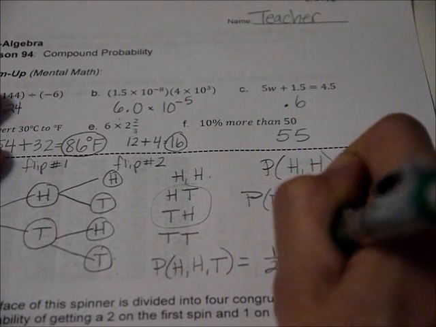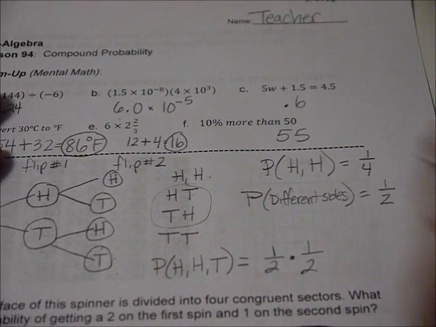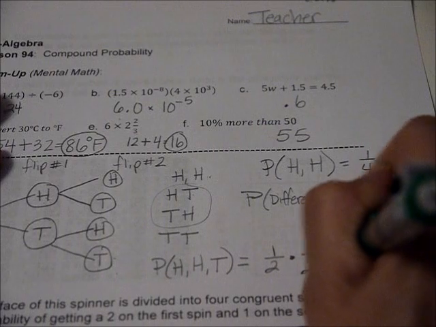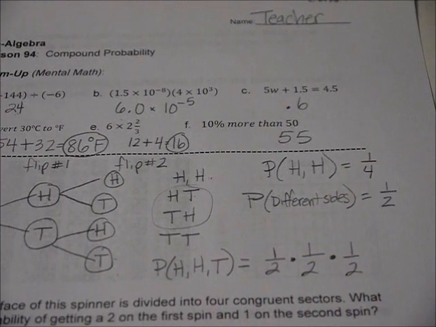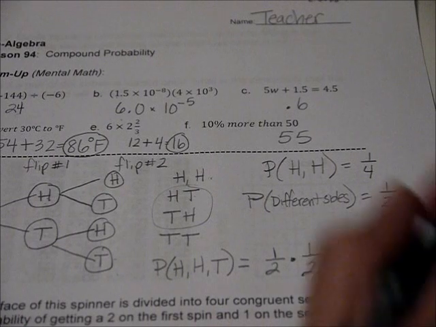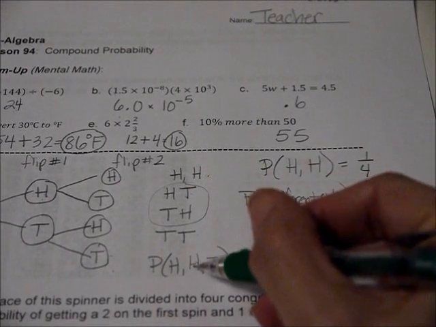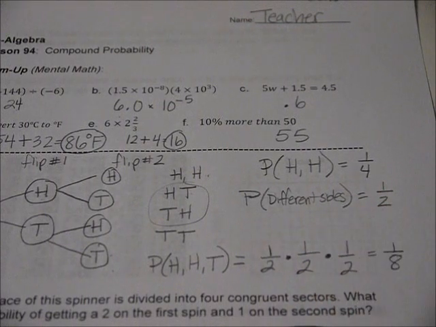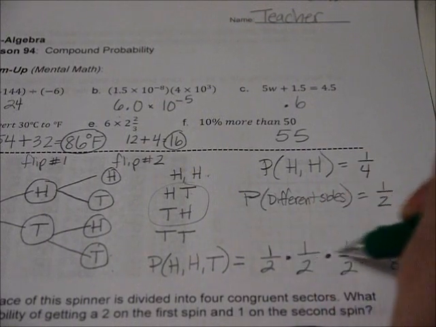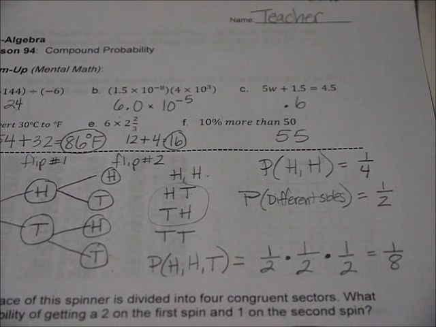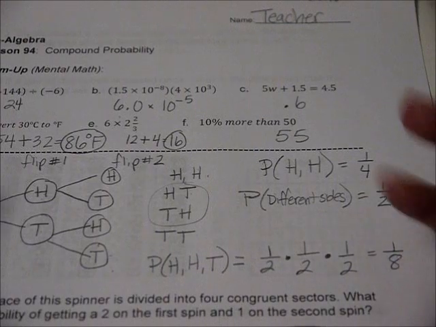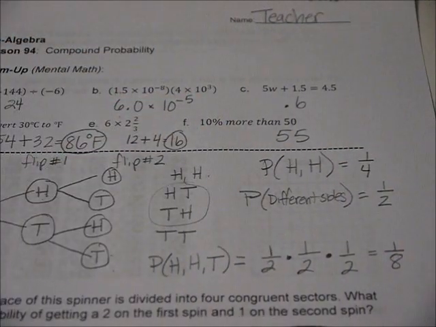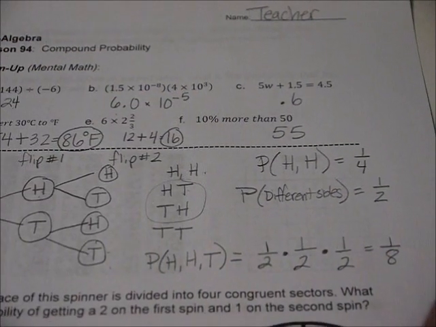The probability of getting a head the second time is a half. And the probability of getting a tail is a half. Nothing affects each other, so it's always a half, right? So the probability of getting a head and tail in that order would be 1/8. We multiply all the outcomes, okay? The book shows this a little bit too. These are harder to teach than it is to just do examples.